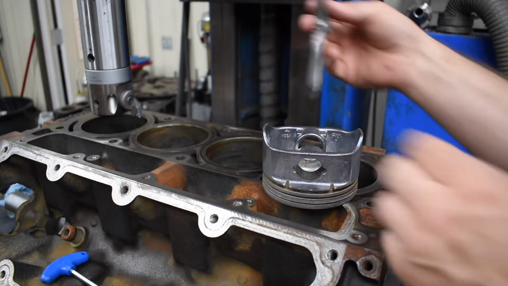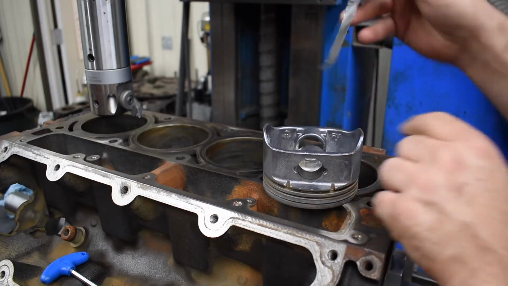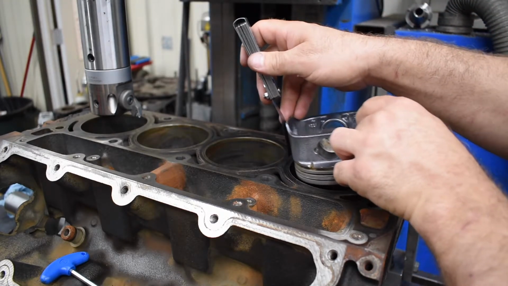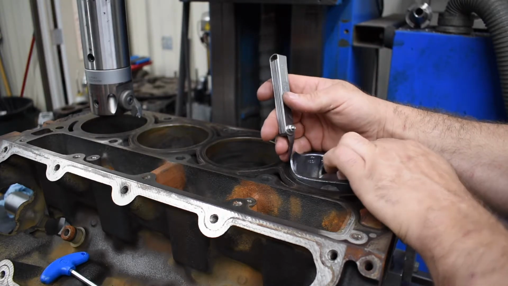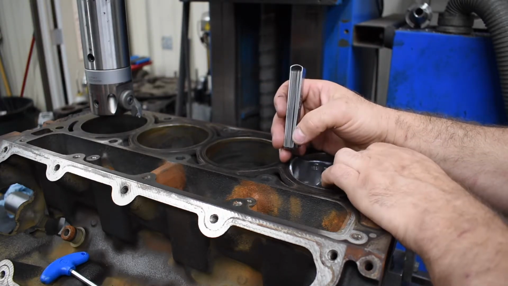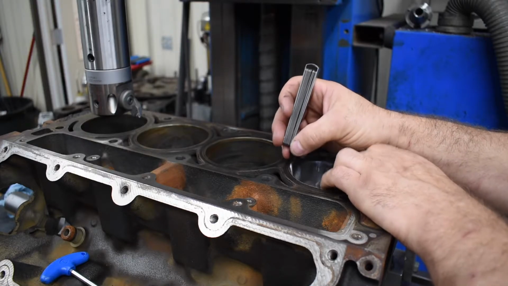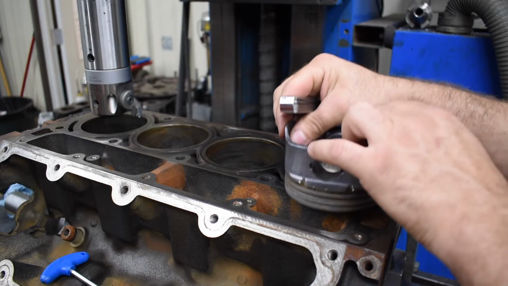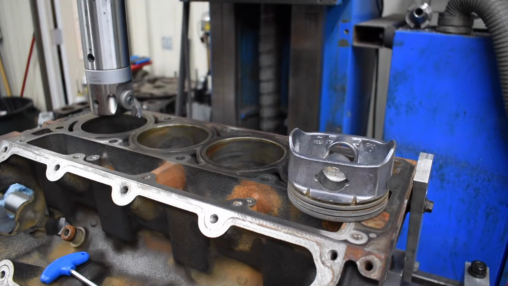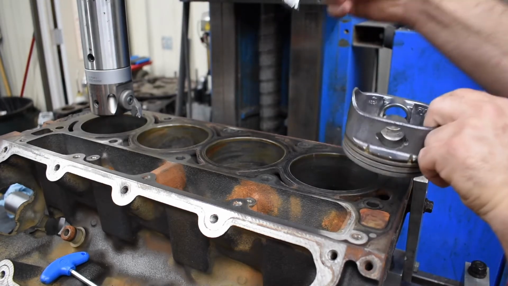So let's go ahead, and what I'm going to do is try and stick a 2 thousandths feeler gauge in between the piston and the cylinder wall, and I want to make sure that piston, there we go, easily slides up and down with 2 thousandths of an inch, so that means my piston to cylinder wall clearance is at least 2 thousandths. Now the next one I'm going to try, I'm going to step up to 2.5 thousandths feeler gauge. I'm going to do the same thing.